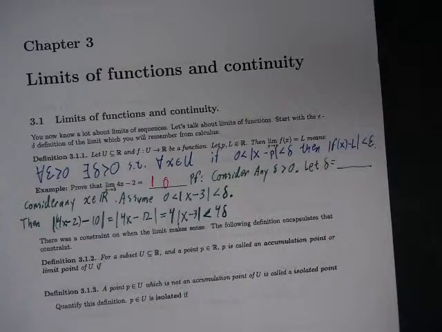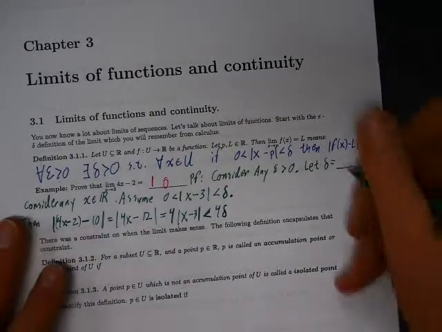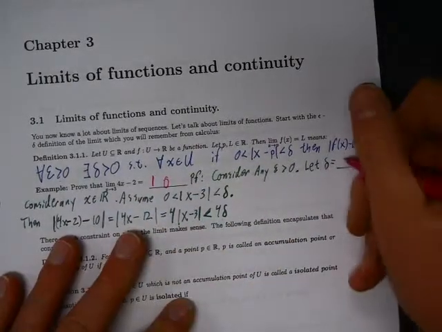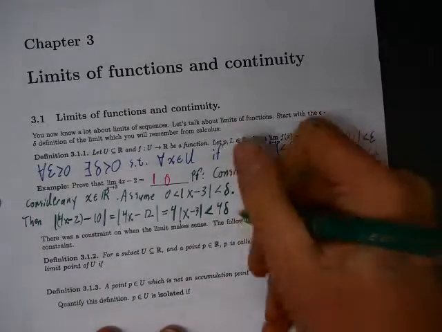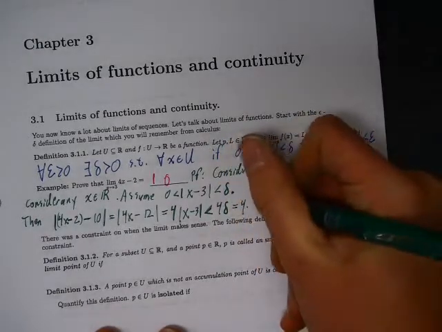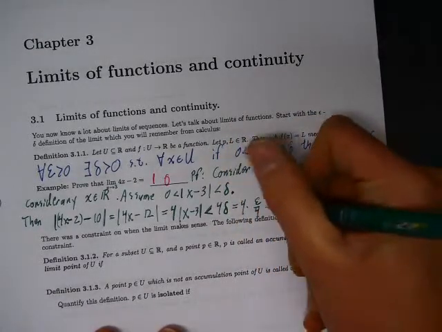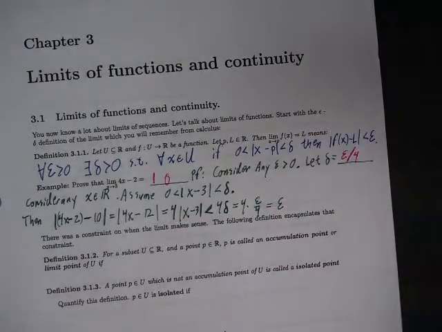Okay. But we get to pick delta, right? We get to say what delta is equal to. Is there a choice of delta we could make so that that's equal to epsilon? Epsilon over 4. So let's make this choice: delta equal to epsilon over 4. Then this will become 4 times epsilon over 4 by our choice of delta, which is just equal to epsilon.